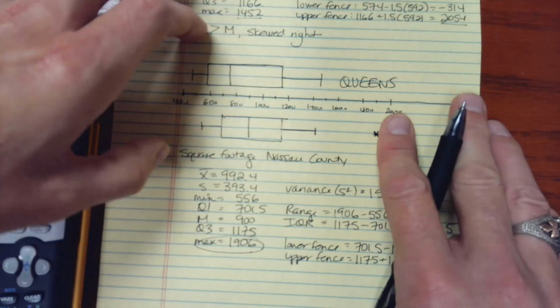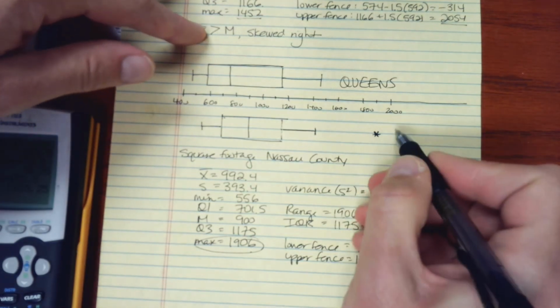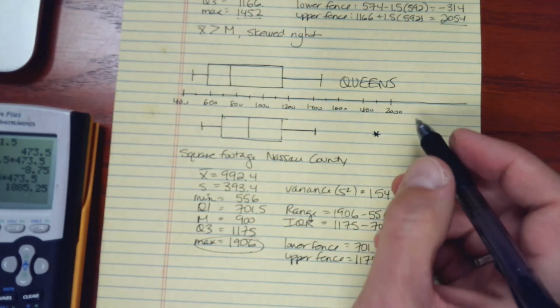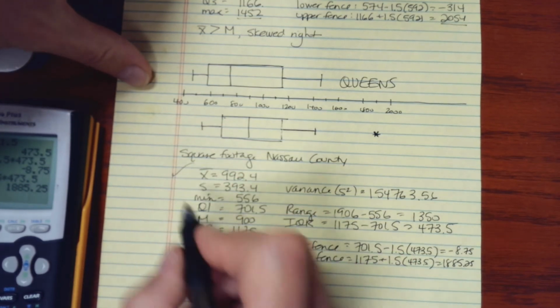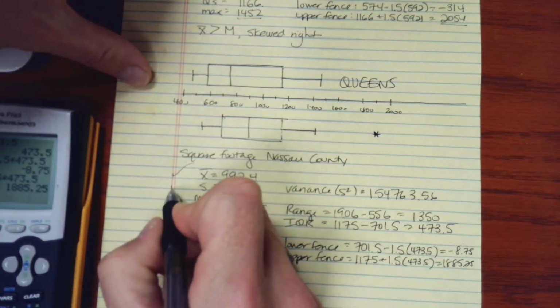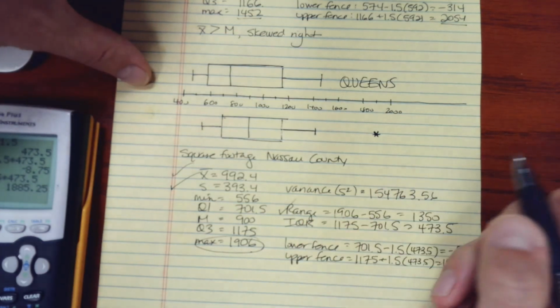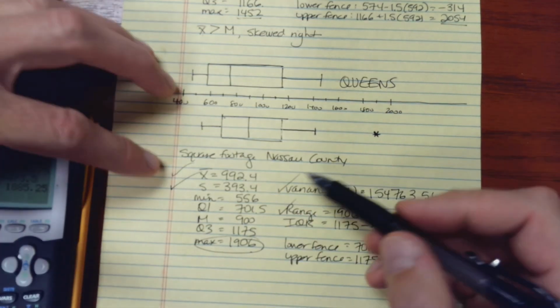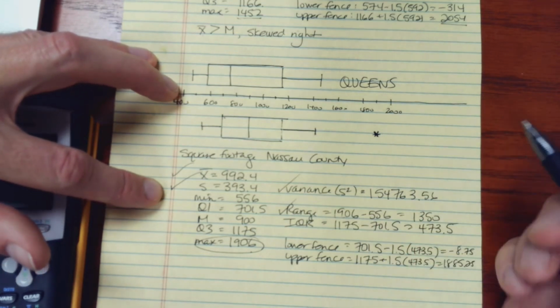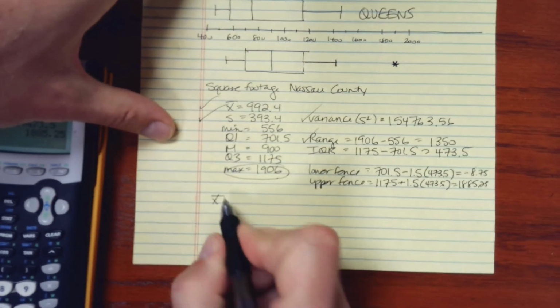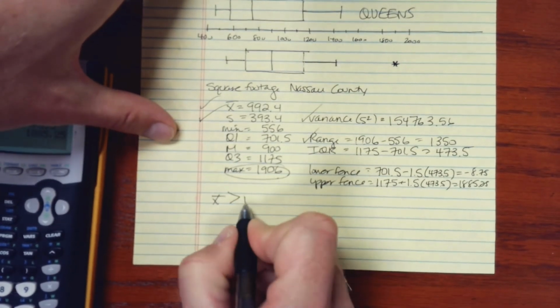But we do have this outlier, and what's the effect of this outlier? So some of our measurements are not resistant. Which ones? The mean is not resistant, standard deviation is not resistant, range is not resistant, variance. So all of these measurements are going to be affected by this outlier. So we'll notice that the mean, once again, is greater than the median.